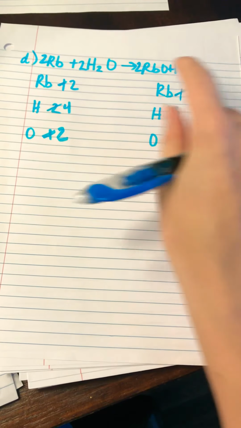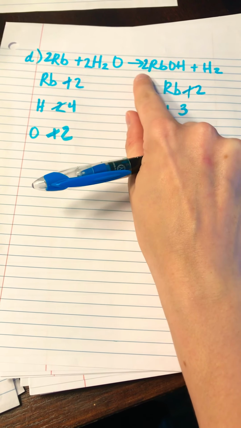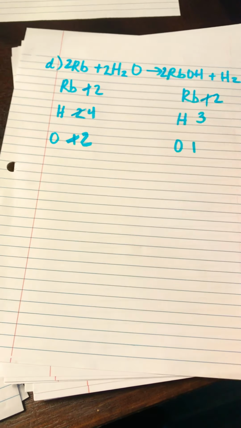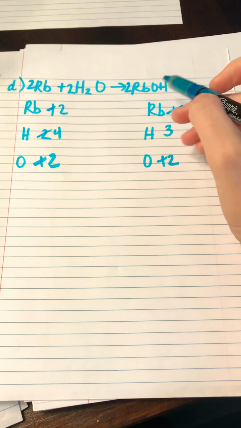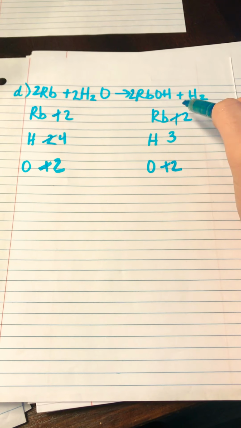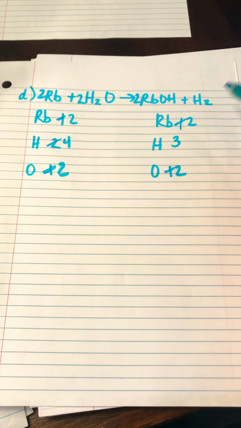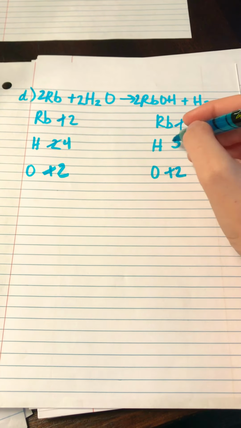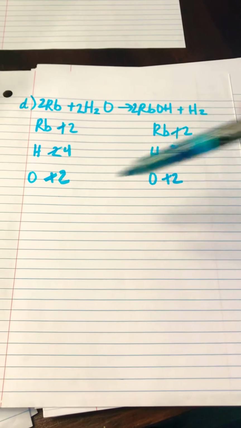Okay, so now I've got oxygen I'm looking at. So I've got 2 oxygen because this goes to everything. So that'll be a 2 for oxygen. And hydrogen now is 2, 3, 4. So I'll change that to 4. Oh, look at there. I've got it balanced. 2 and 2, 4 and 4, 2 and 2.